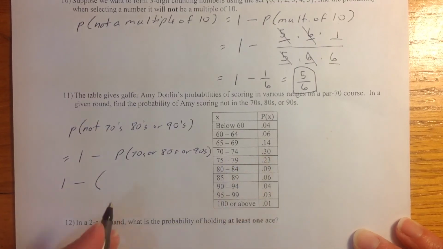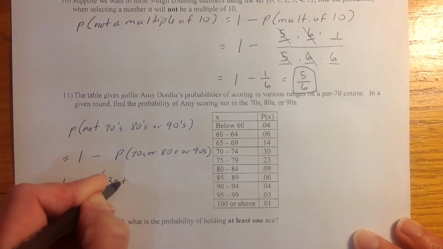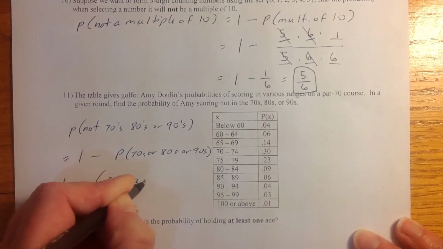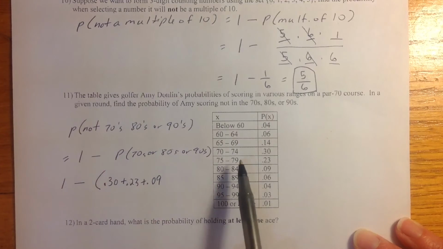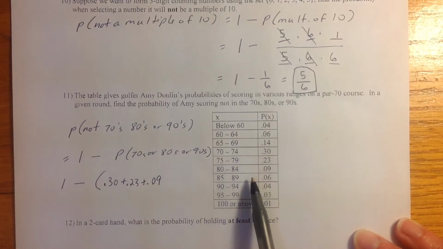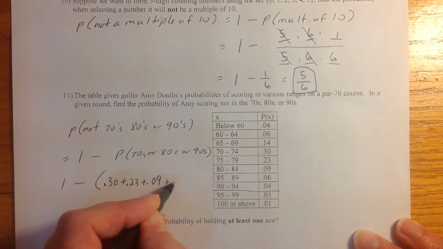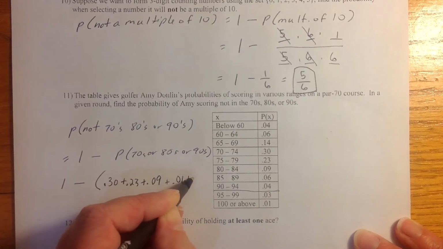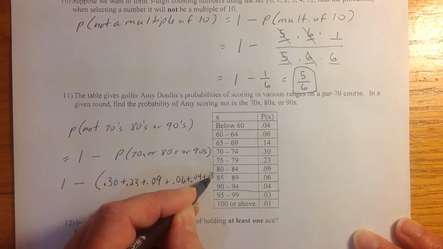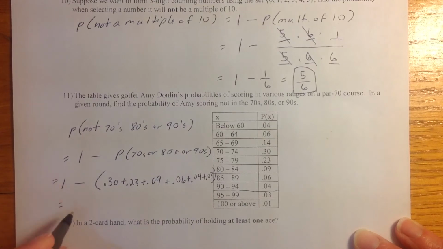So it's going to be 0.30 plus 0.23 plus 0.09. Notice what I'm grabbing. I'm grabbing all of the probabilities of the 70s, 80s, and 90s. So 0.30, 0.23, 0.09, 0.06, 0.04, 0.03. Right? You're going to add all that up with your calculator, and you're going to subtract it from 1, and you get an answer of 0.25.